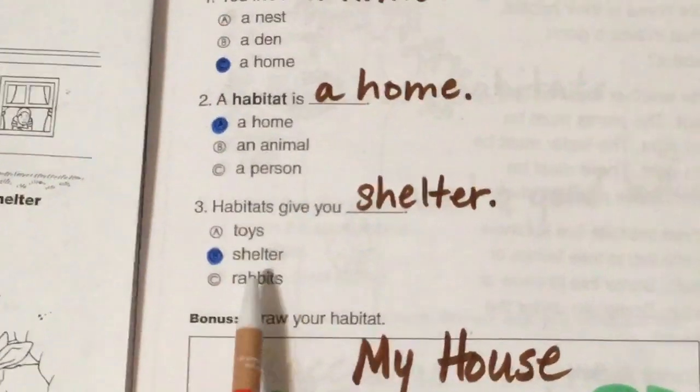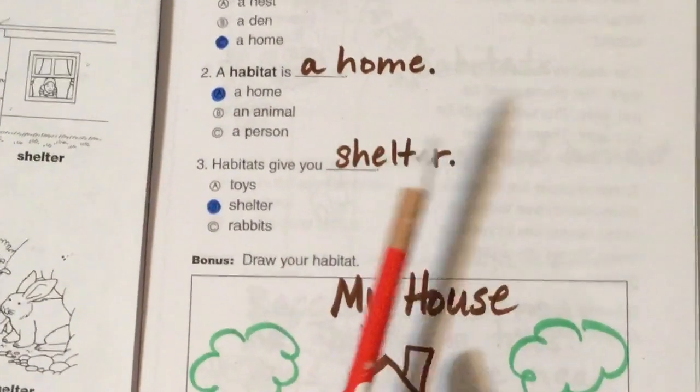Habitats give you toys, shelter, or rabbits. I wish they gave me rabbits. I'd love to have a rabbit.